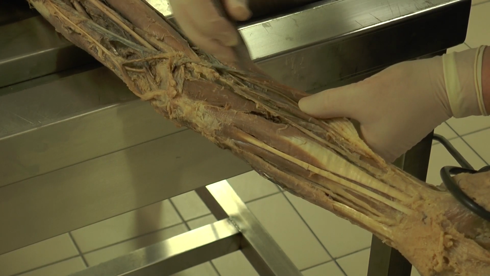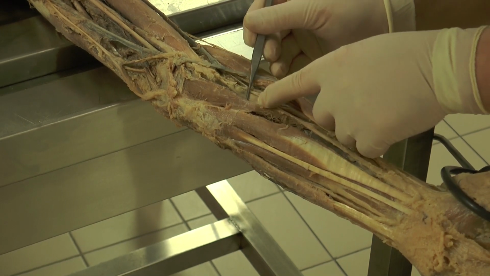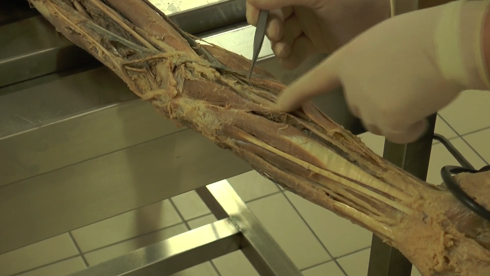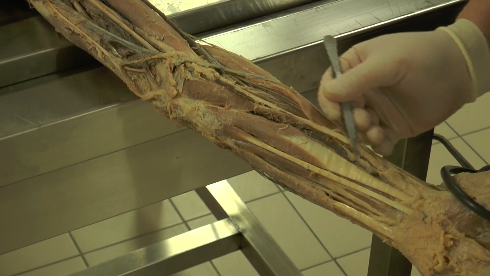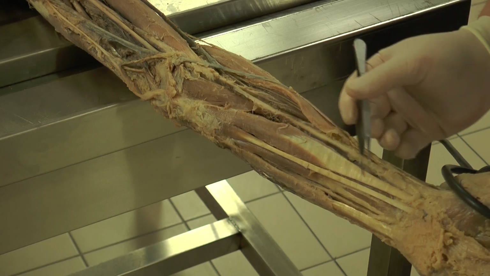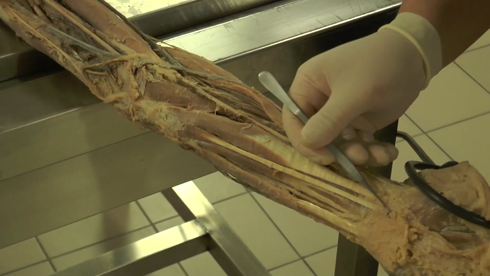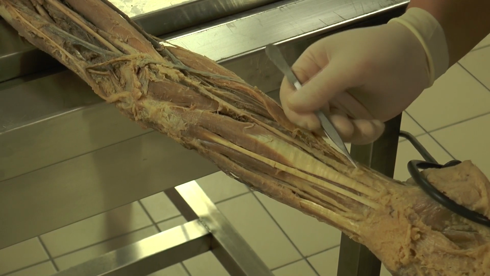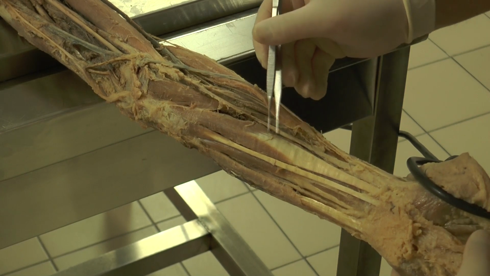So this is pronator teres, and just piercing pronator teres, the ulnar head and the humeral head, piercing that muscle would be this nerve here. This nerve here is the median nerve, as you can see. The median nerve basically goes through the carpal tunnel. So you have the carpal tunnel here, and this is the median nerve here.